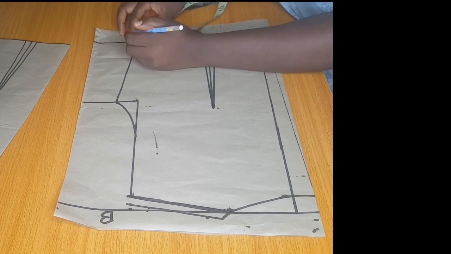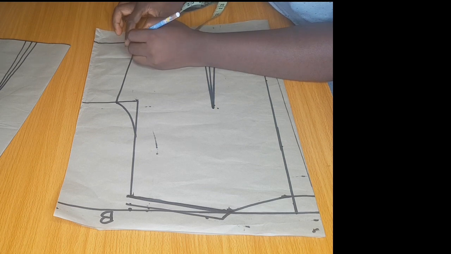Because we are making this on pattern, we are not going to be adding any allowances.